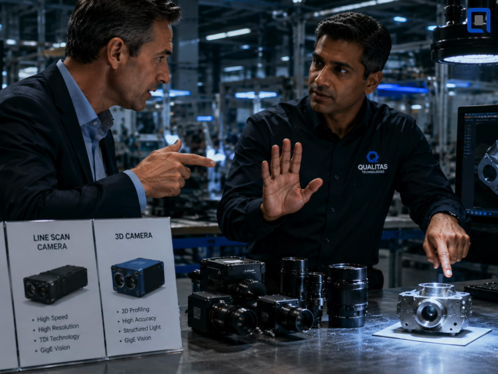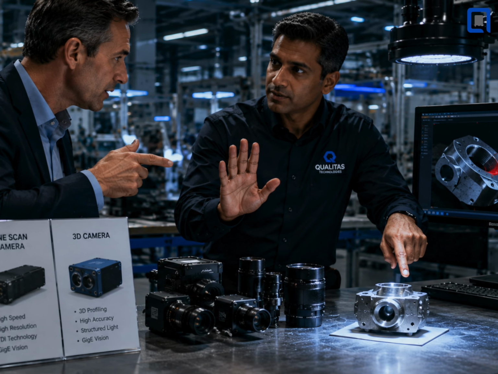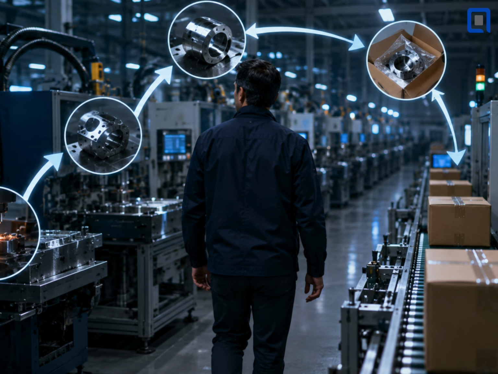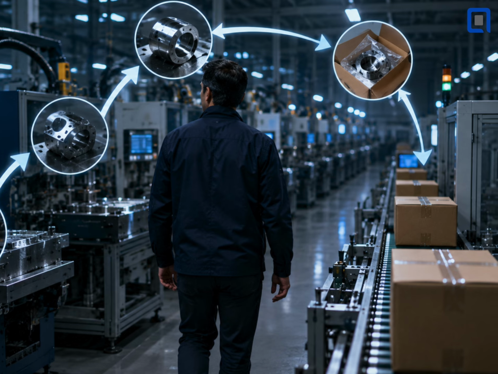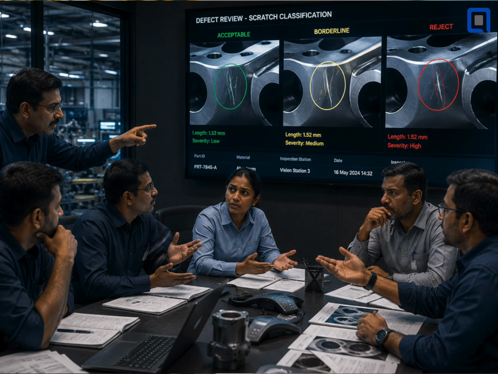If you're about to mark a camera position on a factory floor plan, I want you to stop and do something first. Walk the line backward from where the defect ends up. Because almost every time I do this, I find the camera should be somewhere else entirely. In this video, I'm going to show you exactly how you do that and why it's the most valuable 30 minutes you spend on any vision project.